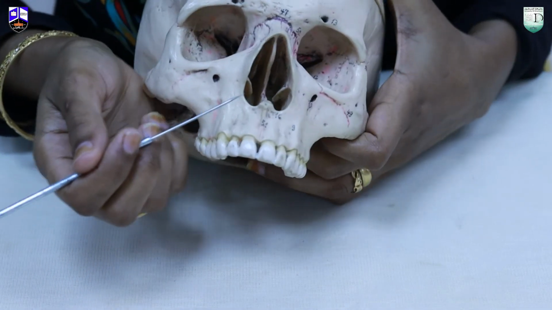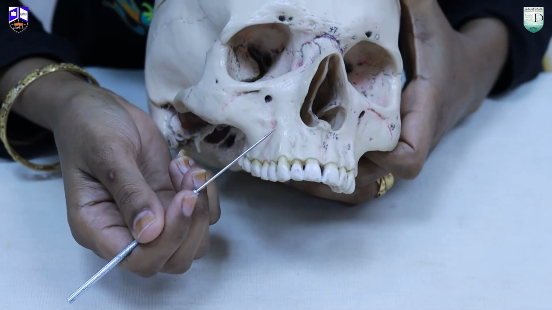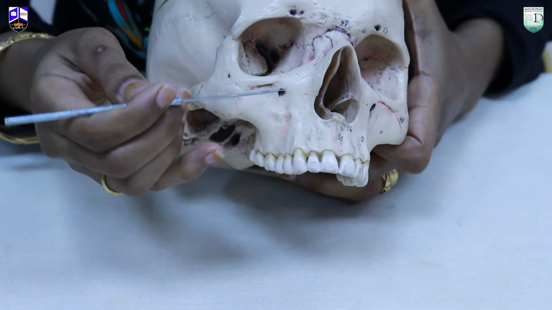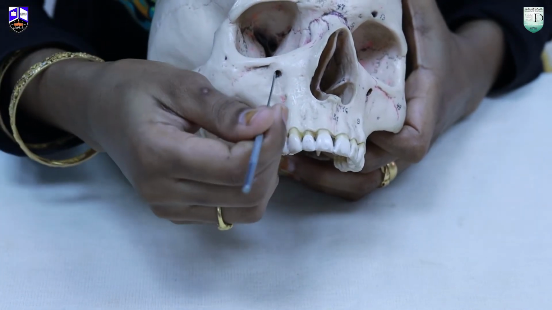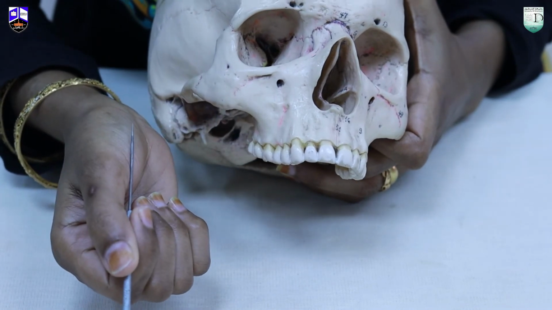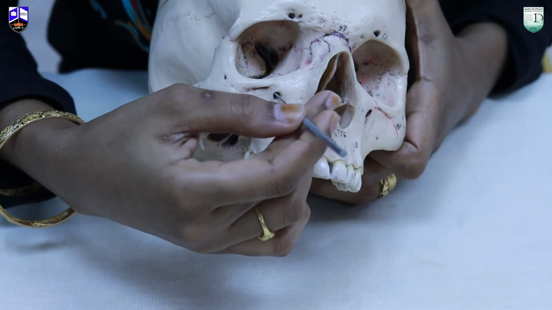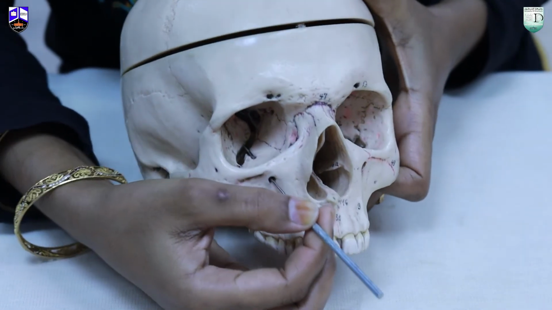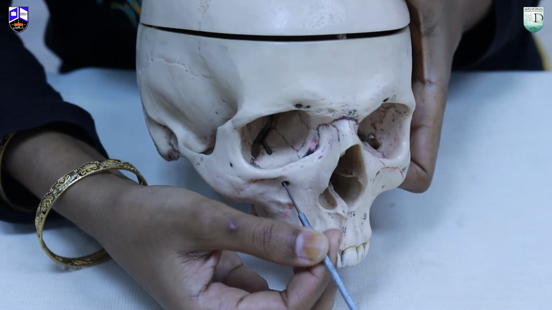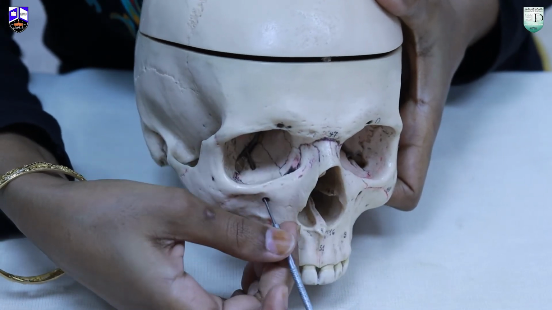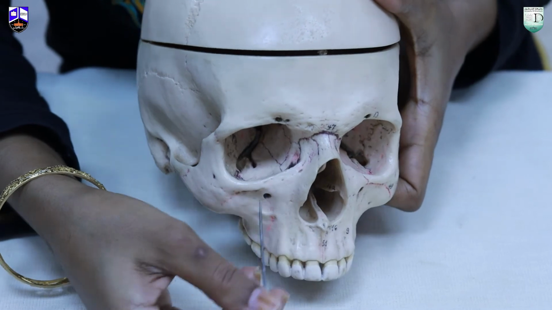Okay. The maxilla, if we trace it upwards, just below the inferior orbital margin, shows a foramen here. This foramen is known as the infraorbital foramen. The infraorbital foramen leads into the infraorbital groove and canal within the orbit, which can be seen in the inferior wall of the orbit here.